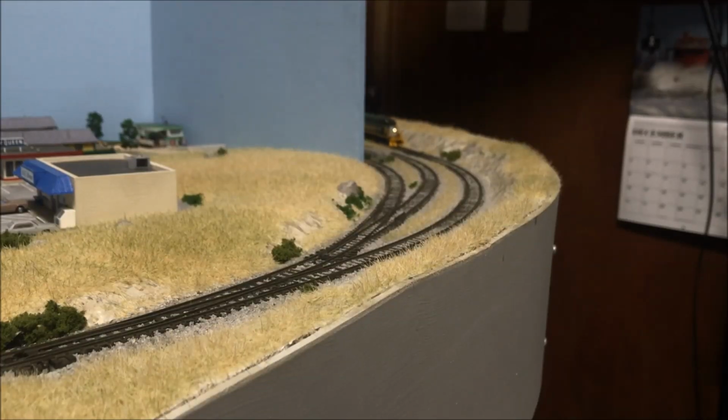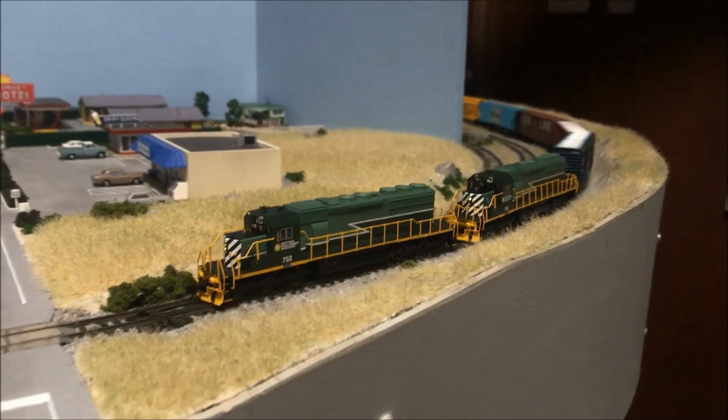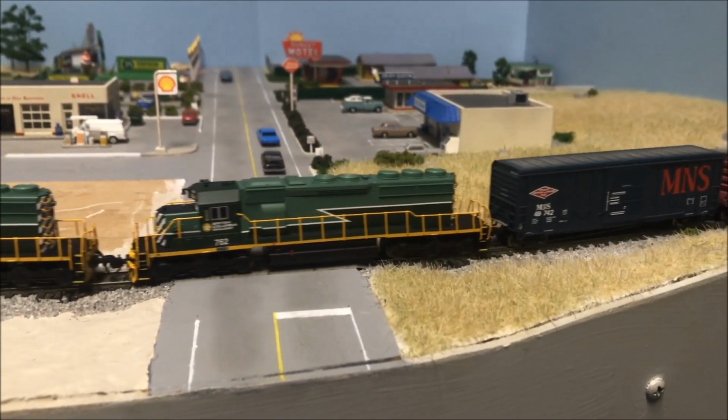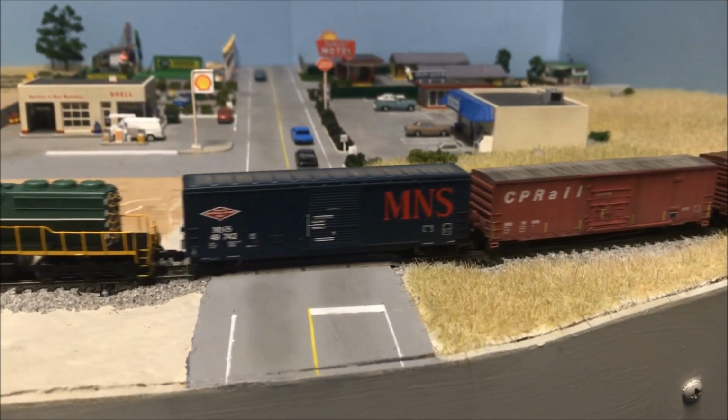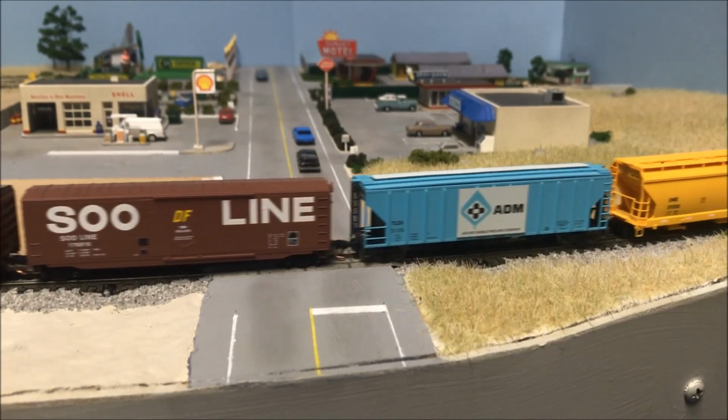Here is my freight train coming around the corner from behind the backboard from the fiddle yard. The train is being pulled by 2 British Columbia Railway SD40-2 3,000 horsepower diesel locomotives and carries a mixed load of grain, spare parts for agricultural machinery, and porcelain toilet bowls and wash basins. The train crosses the main road into Deadwood.